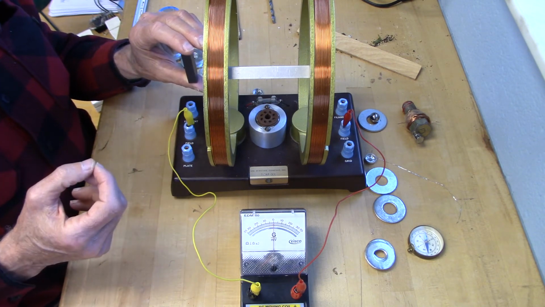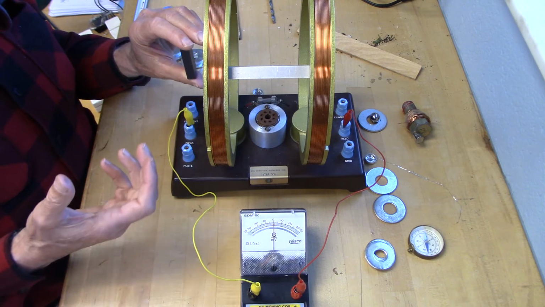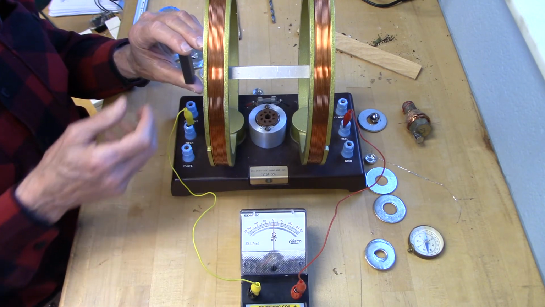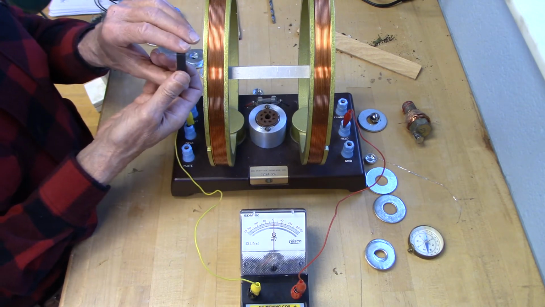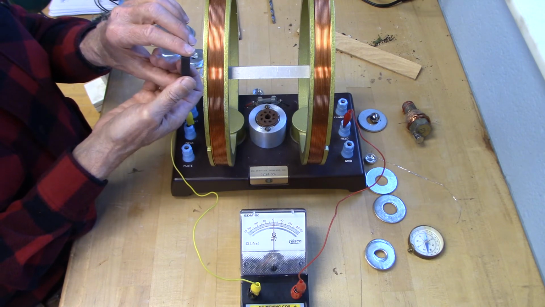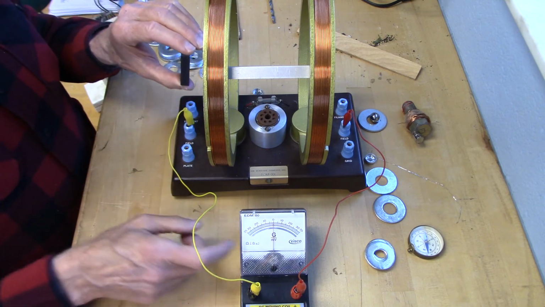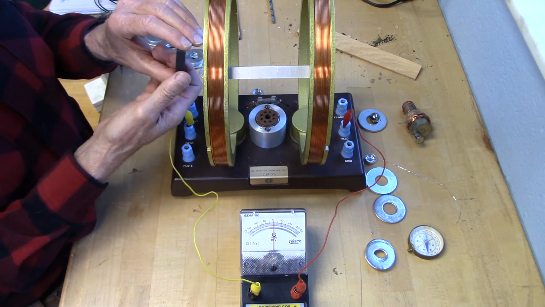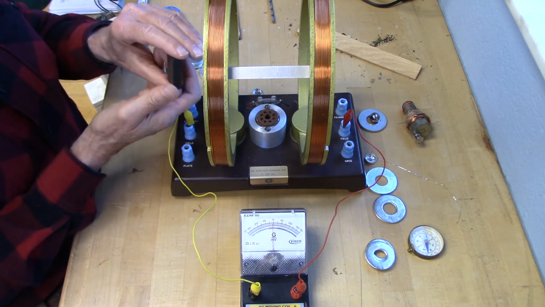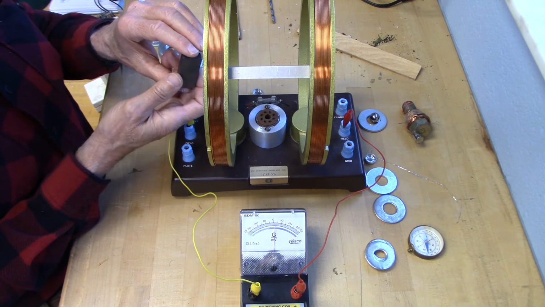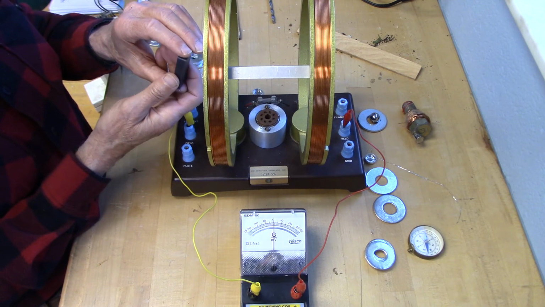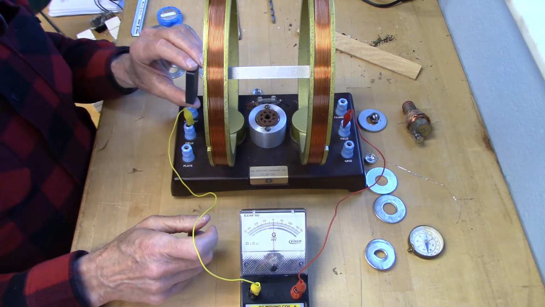We get around some of that with good electronic instrumentation, but we're not going to bother with that right now. We just want to see that when we change the magnetic field in the loop, we have a current. And if we change the magnetic field more quickly or more slowly, we get more or less current.